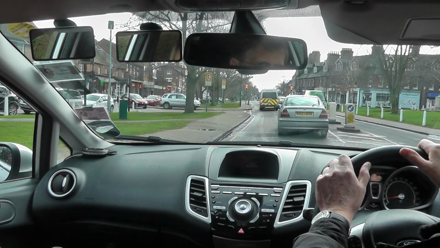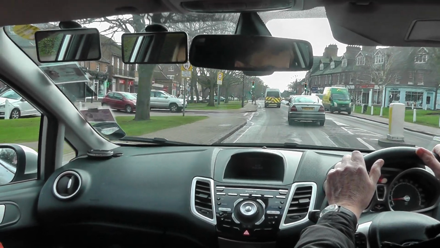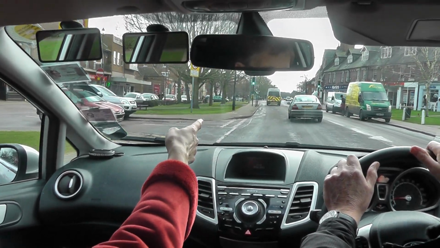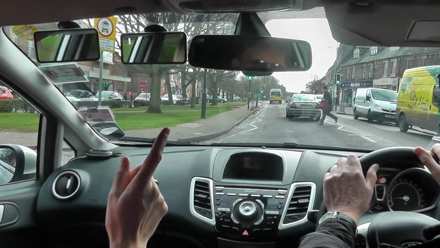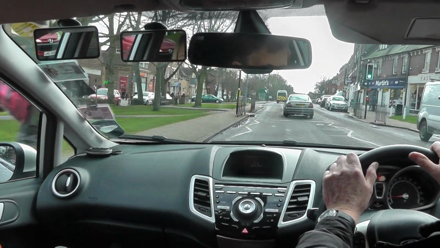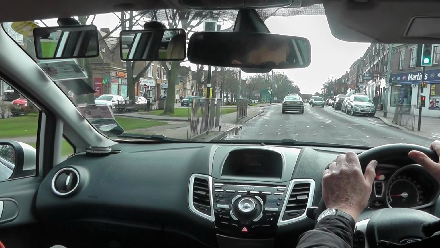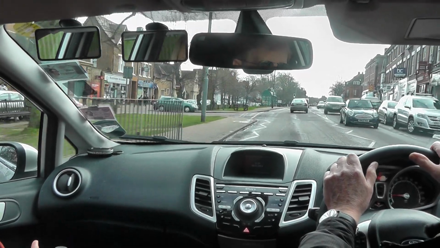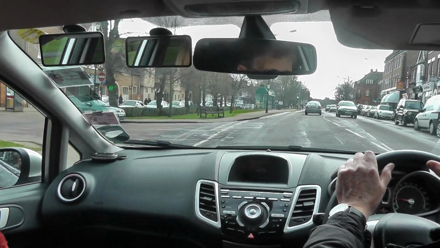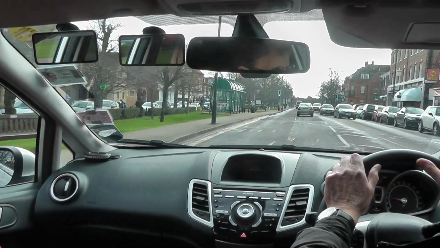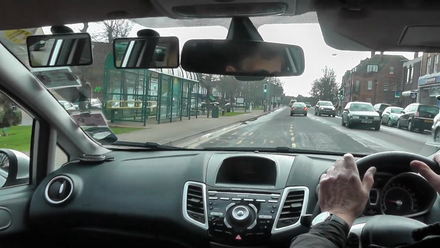So we see that man was running towards that pavement. There we go. What do you anticipate he's going to do? So check. Yeah. That's good. Okay. So the first thing you did was check your mirror, and then ease off your gas, because you could see he was running towards the pavement. Yeah, I'm starting to remember a bit now. Okay. Starting to sink in.